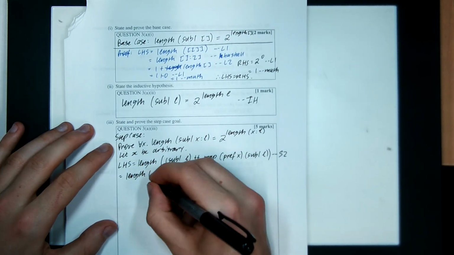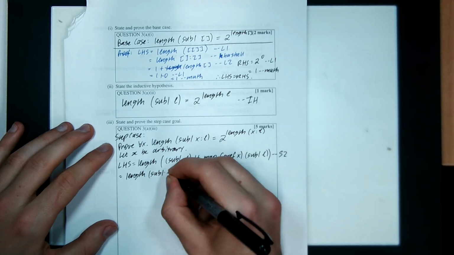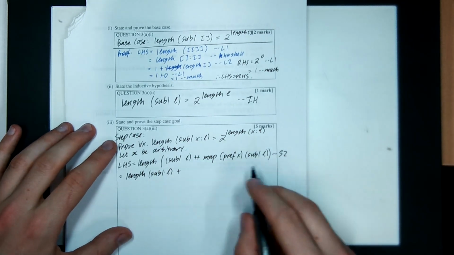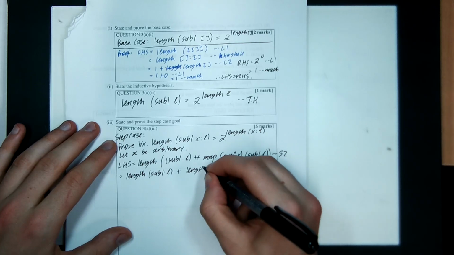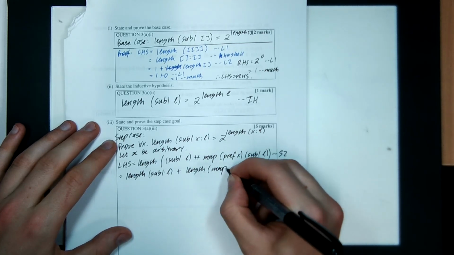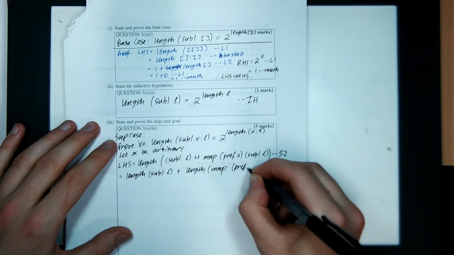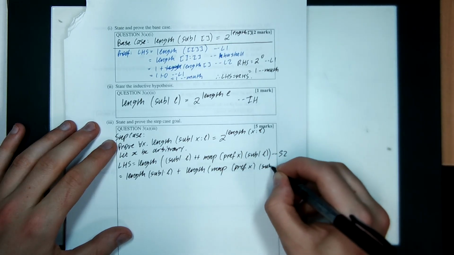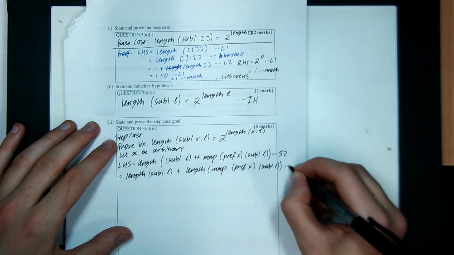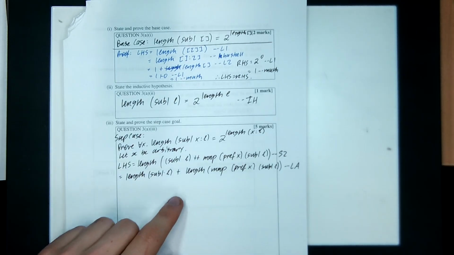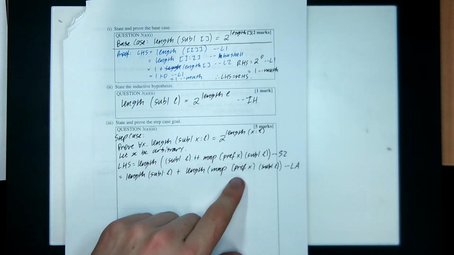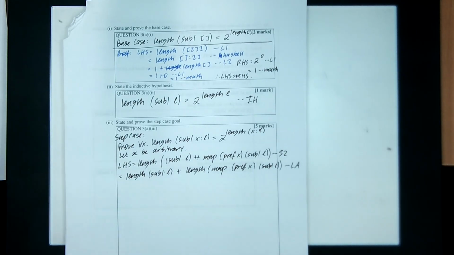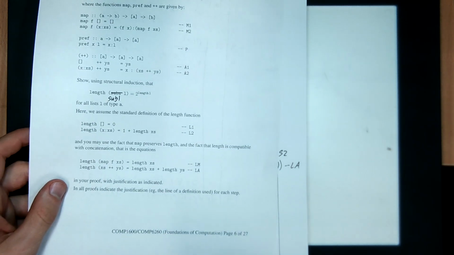So length subl L plus length of all this junk: length map pref X subl L by rule LA. Length of something mapped is the length of the list unchanged by LM.